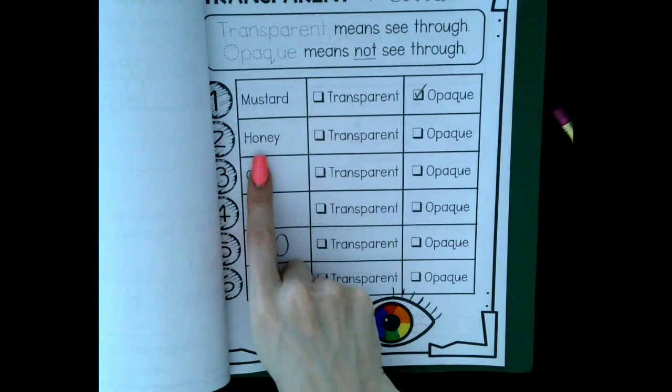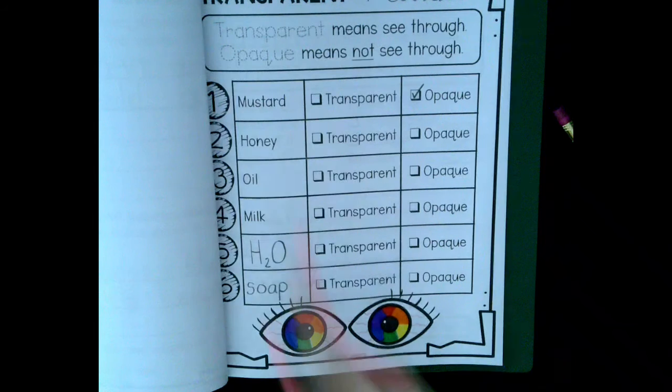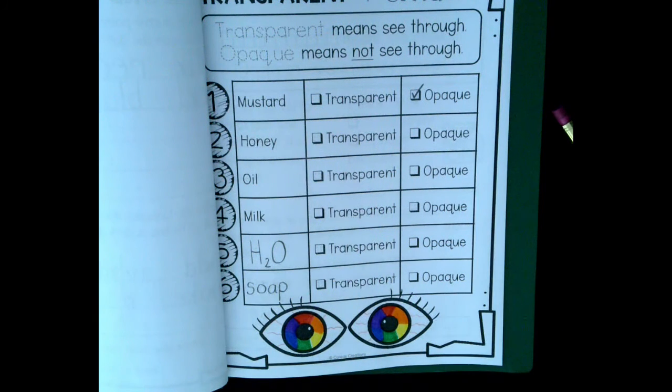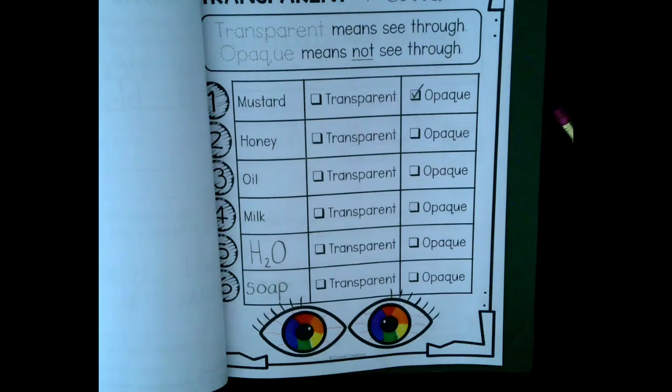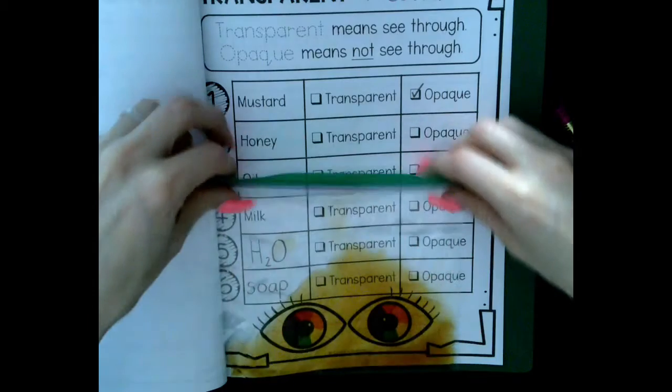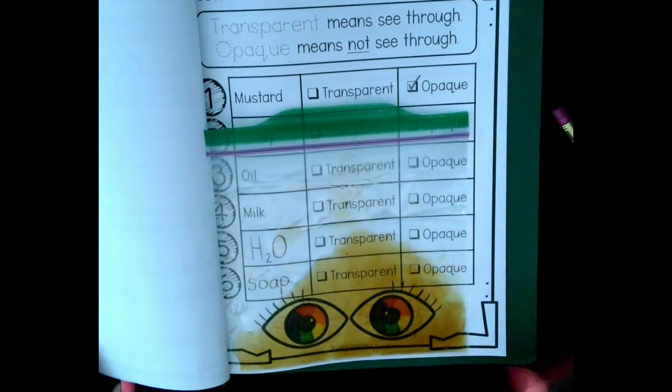Okay, let's read this one. Honey. Let Mrs. Chocolate find the honey. Where do I have it? Now, honey, where did my honey go? Oh, there it is. It was hiding. Okay, friends. Here is our honey. So you can see it's a little bit brown. It's very slow moving. When we cover it, can you see the color wheel eyes? Can you still see the eyes?